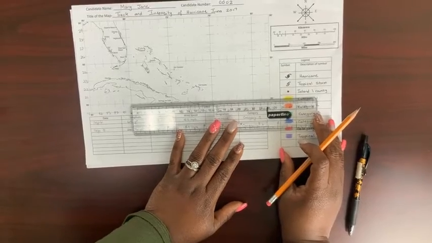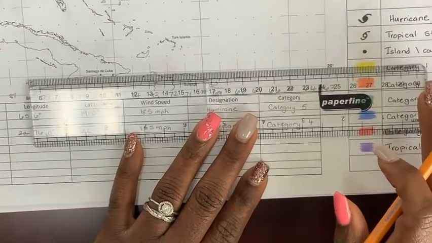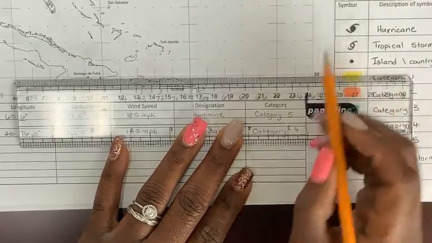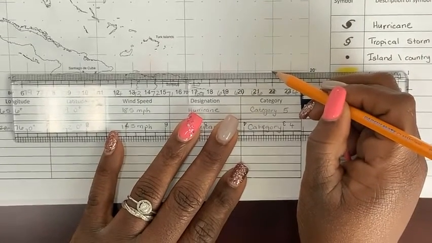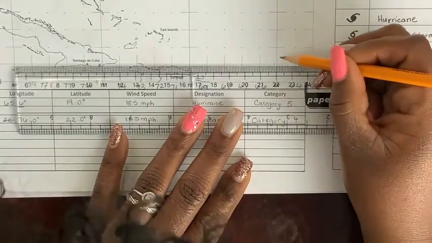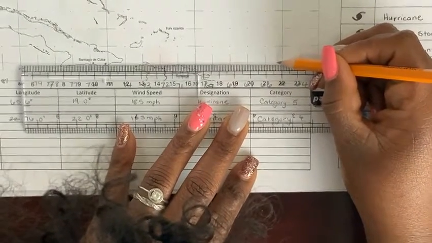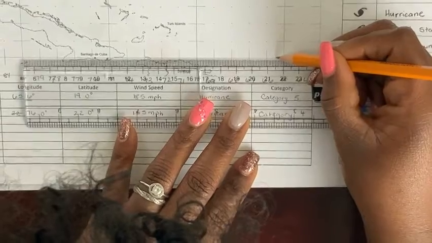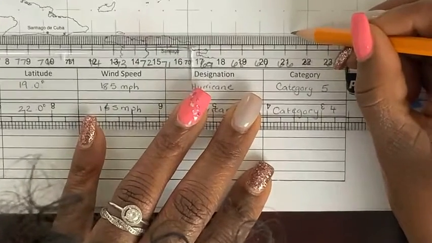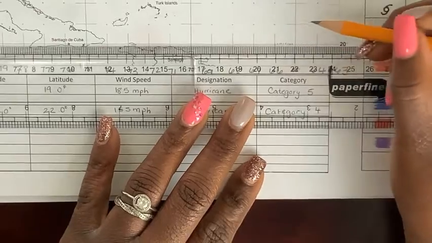Let me zoom in on this for you. So here, this is 0. This would be 1. 1, 2, 3, 4, 5, 6, 7, 8, 9, and this line would be 10.